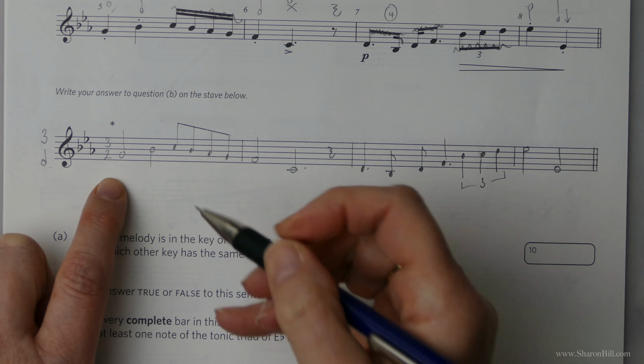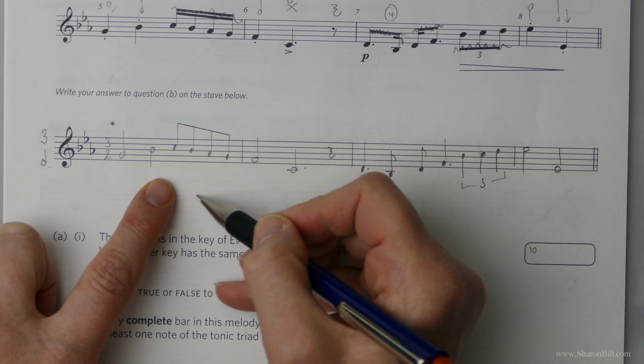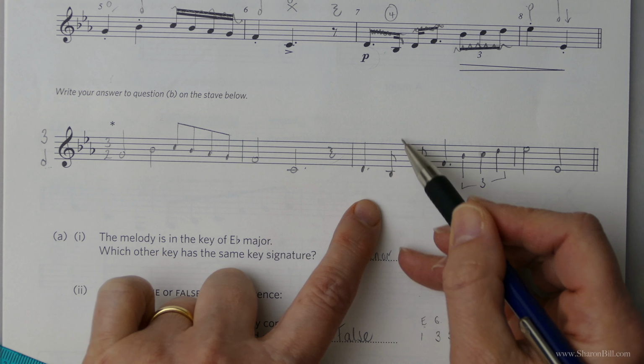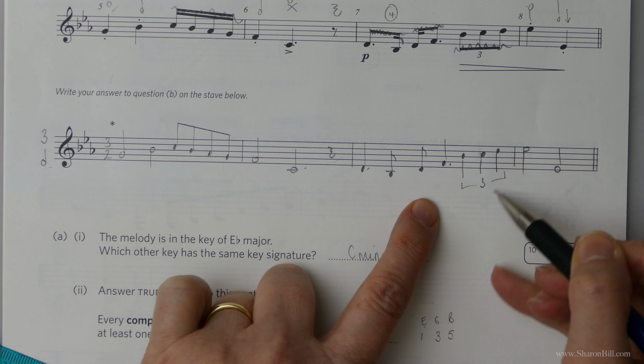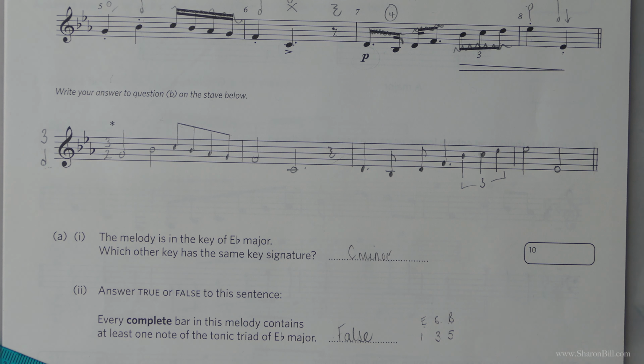And so let's just check through. We can see in minim beats and half notes beat 1, 2, 3, 1, 2. The dot and the rest give us beat 3. 1, 2, 3, 1, 2, which is correct because of the upbeat at the beginning. That's that question completed. And that's that paper completed.